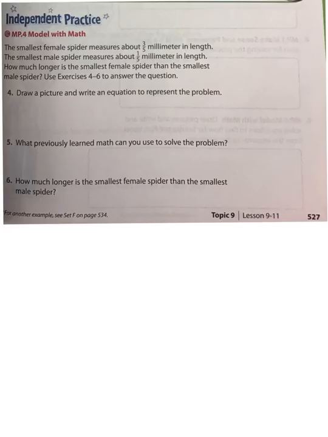Now we're going to do the independent practice. After I read the problem, if you feel comfortable, pause it, do the work yourself, and then check your work. If you are still confused, you can do all the work with me. It says, the smallest female spider measures 3/5 of a millimeter in length. The smallest male spider measures about 1/5 of a millimeter in length. We want to find out how much longer the smallest female spider is than the smallest male spider.